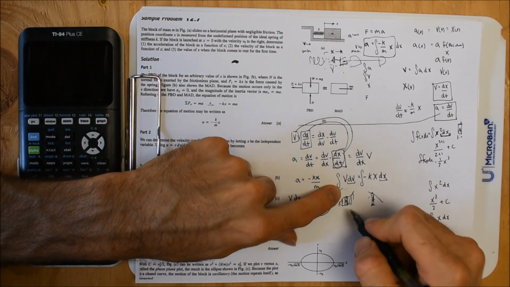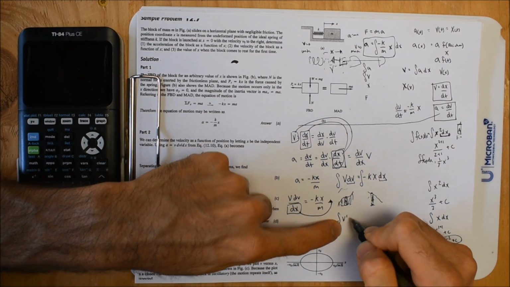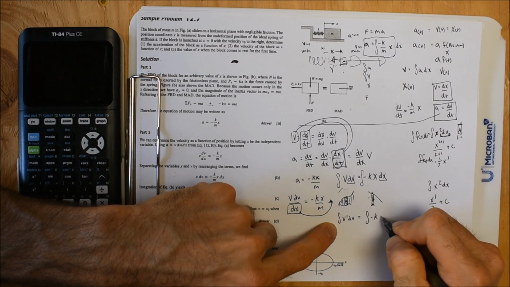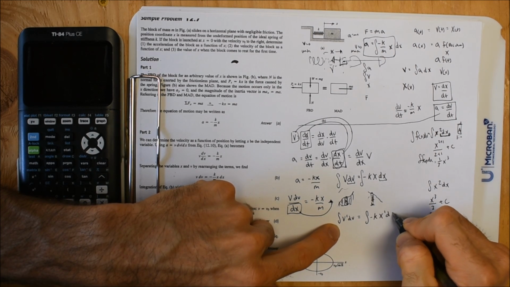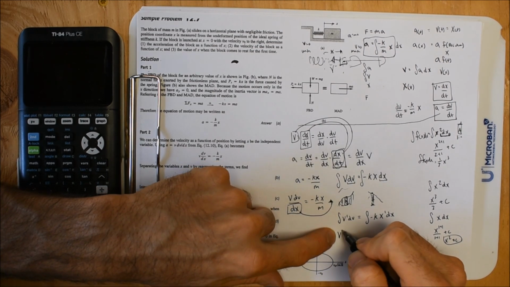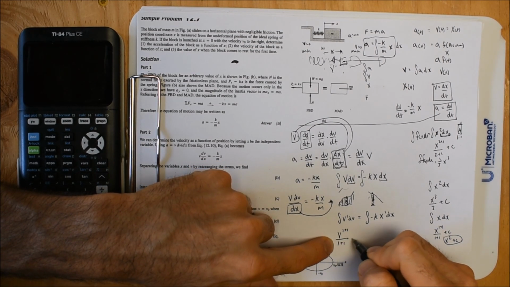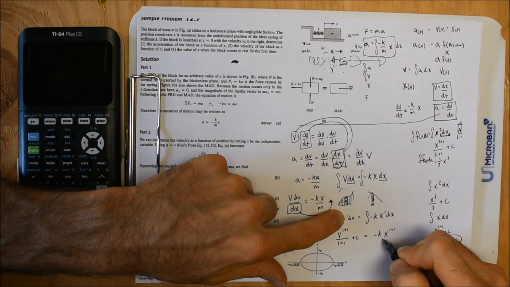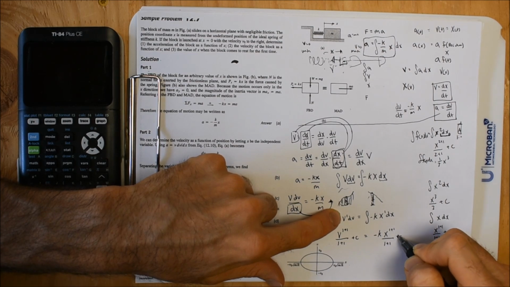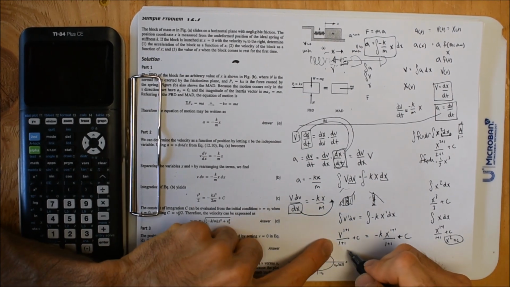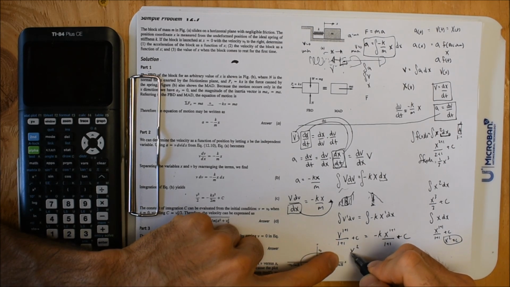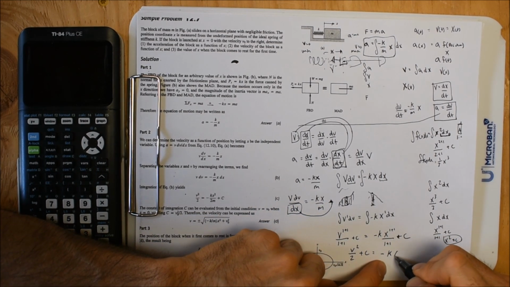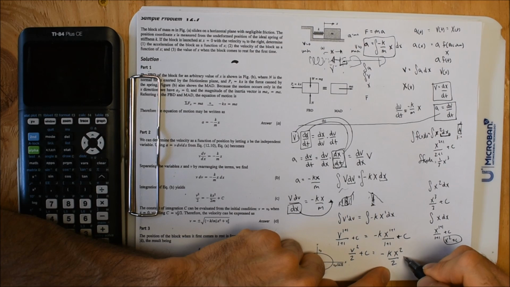Integrate v dv. Well, that's the integration of v to the 1 dv. So let's spell this out. This is the integration of the constant x to the 1 dx. So your integration is going to be v to the 1 plus 1 divided by 1 plus 1 plus c is equal to negative kx to the 1 plus 1 divided by 1 plus 1 plus c. Just basic integration. So now we have v squared divided by 2 plus c is equal to negative kx squared divided by 2 plus c.